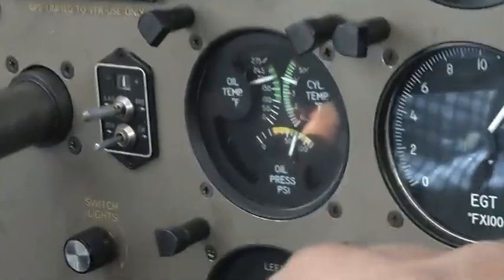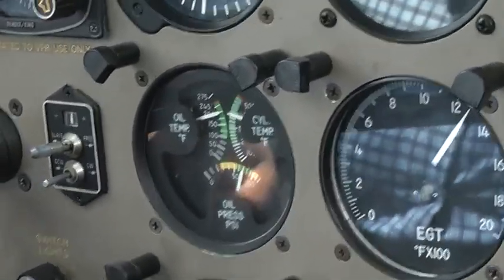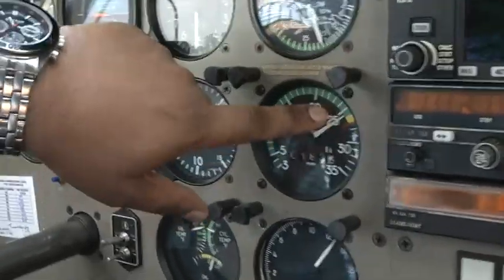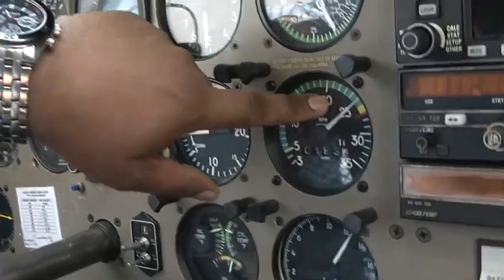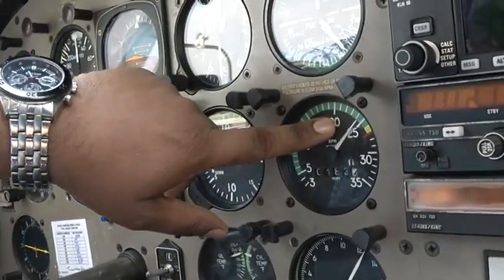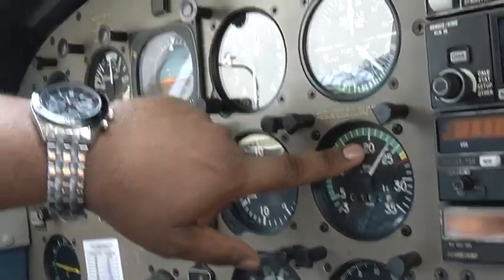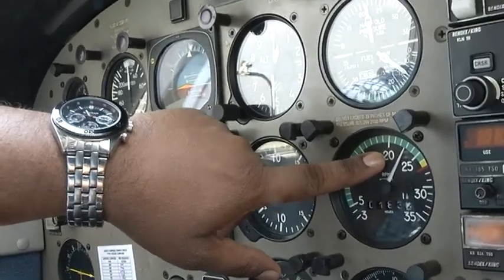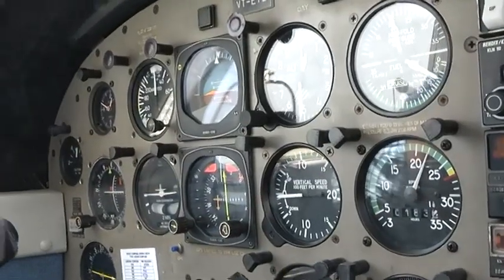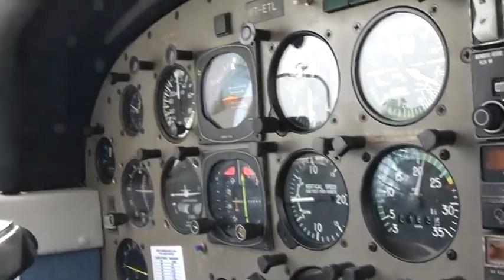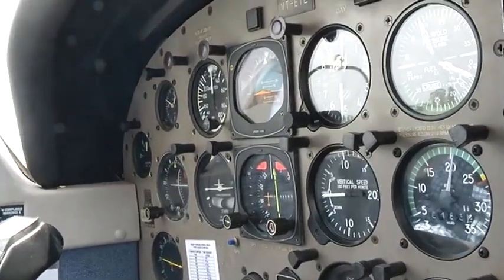Now I am gradually moving backwards. I am reducing power now. You can see the needle is now moving backwards because I am reducing power. You can listen to the engine sound also. Gradually it is coming down. So now we are back to 2000.